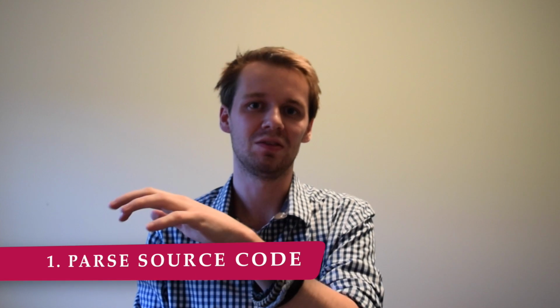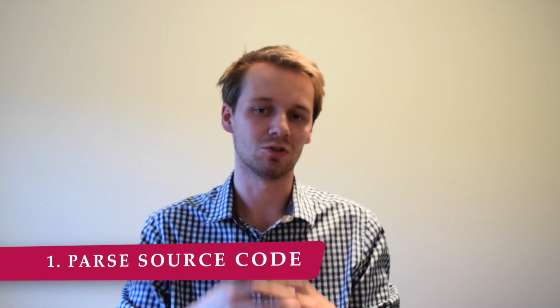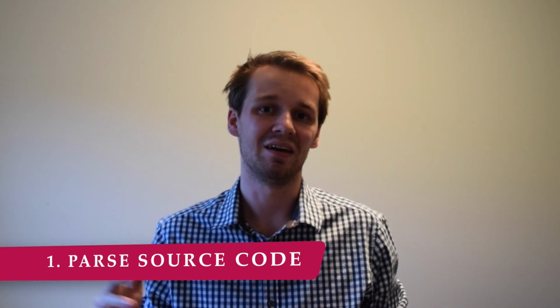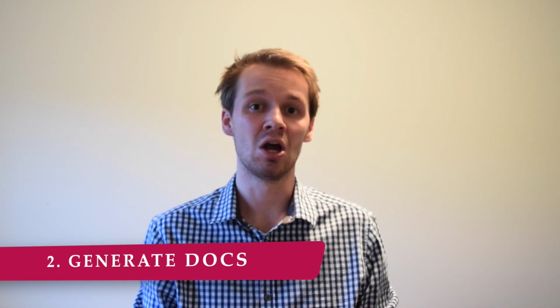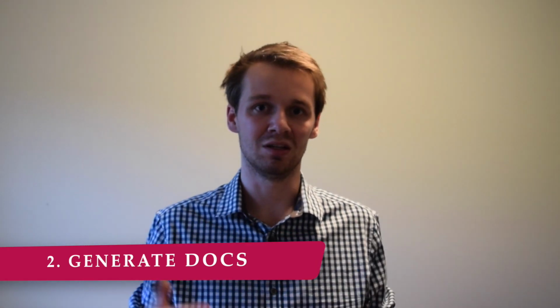So I'm going to be parsing the actual code base, the source code of projects, and then with that parsed data, I'm going to be able to generate documentation that developers can then go look at, and it's going to be always up to date because it's going to be something that the machine generates from the actual code that's running, rather than relying on developers to maintain the documentation as much.